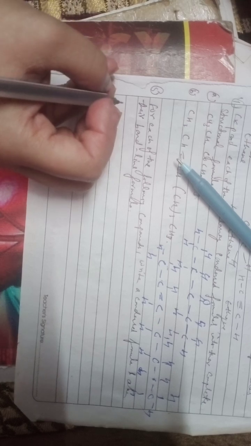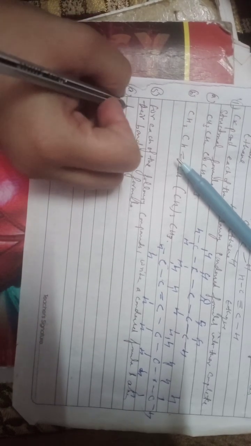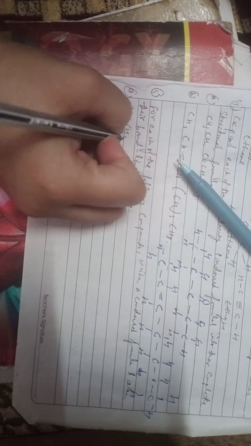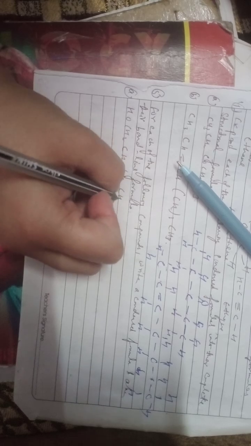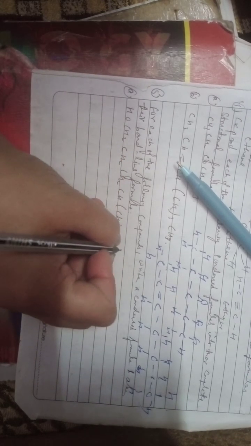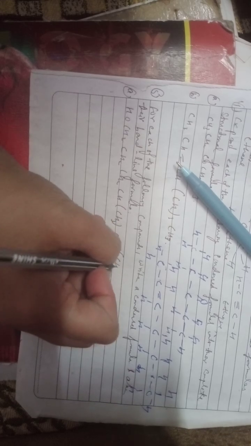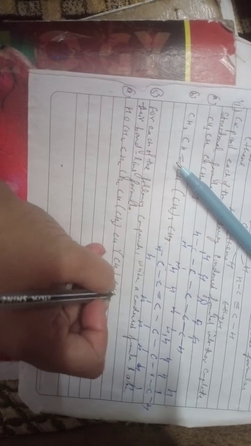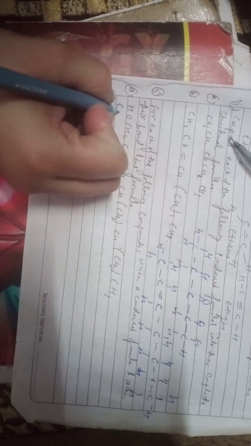Let me go one by one. First one is CH3CH2CH2CH2CH(CH3)CH(CH3)CH3. Okay, so for this, first we go for the condensed formula.